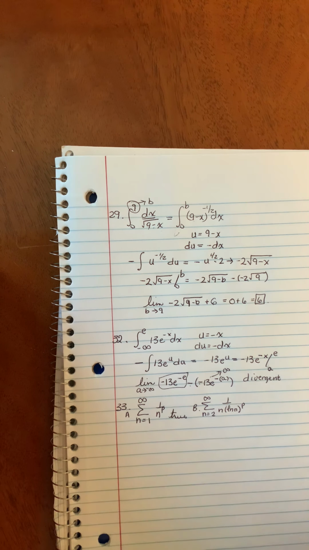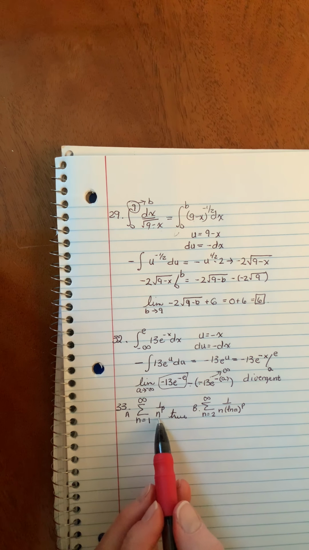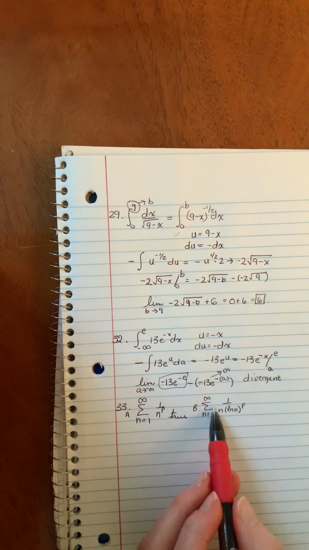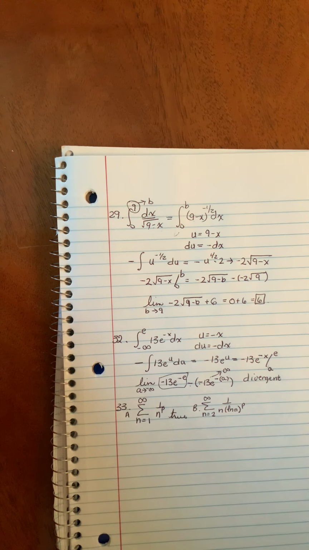This one says it converges if p is greater than 1. Okay? So what about that one? Well, it is somewhat related to this. Is it the same? Well, not exactly. So you'd have to use some kind of a comparison test to see if that one actually works. Okay? So let's hang on to that one for a while.